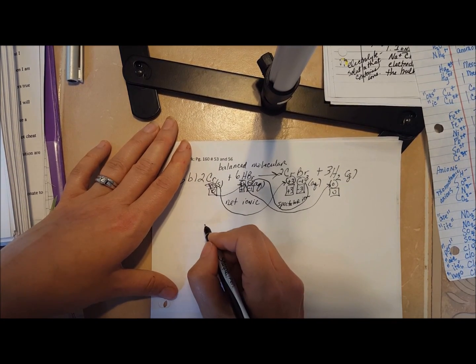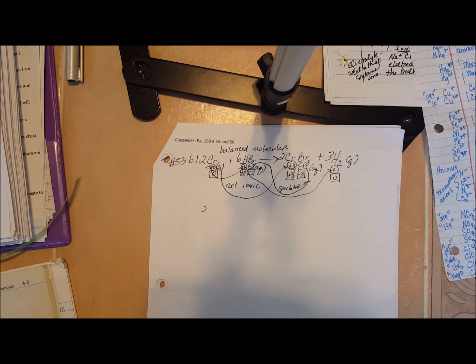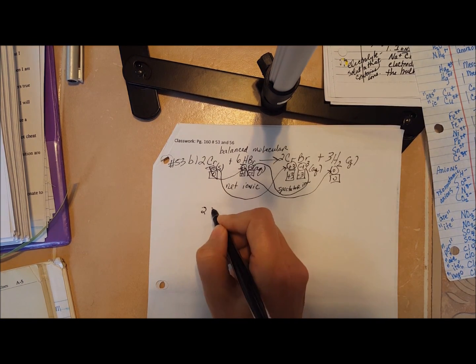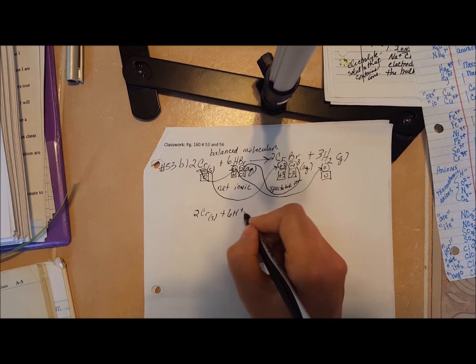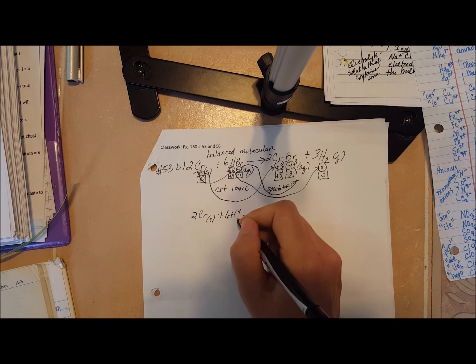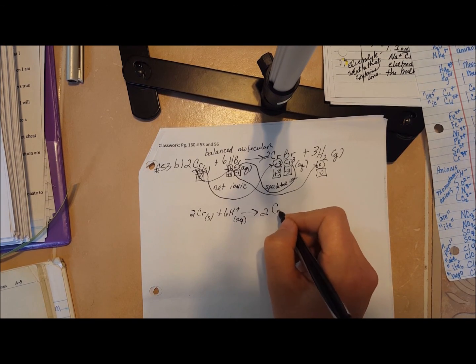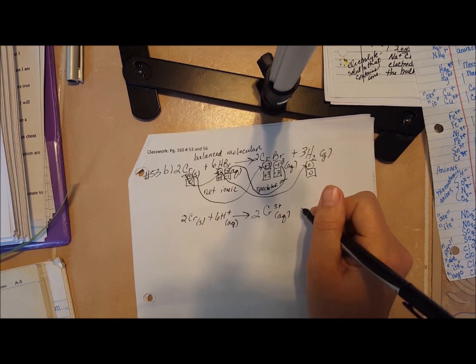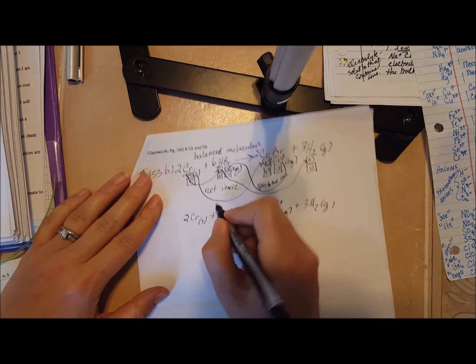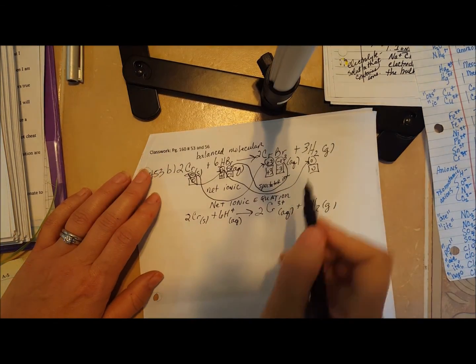So when you write your net ionic equation, it has to be balanced. So it's going to be 2 chromium, and that's a solid, plus 6 hydrogen ions, aqueous, and then that yields 2 chromium cations with a 3+ charge, and that's aqueous, plus 3 hydrogen gas. So this is your net ionic equation, minus the spectator ion, which is bromine.